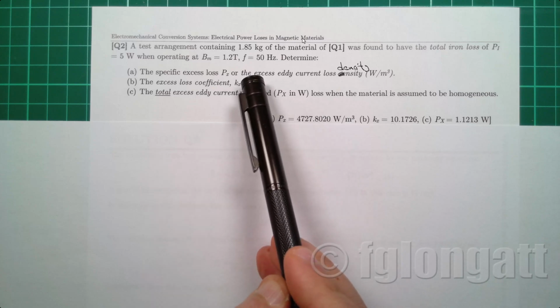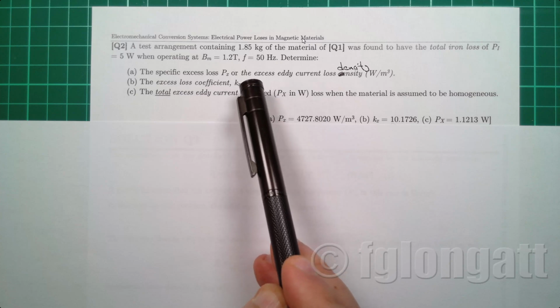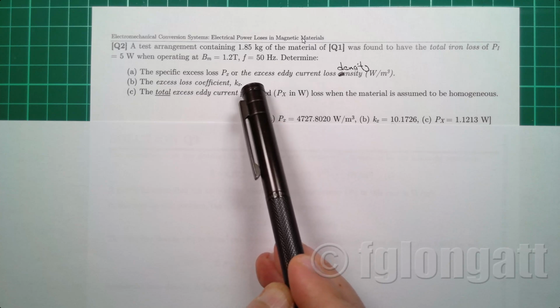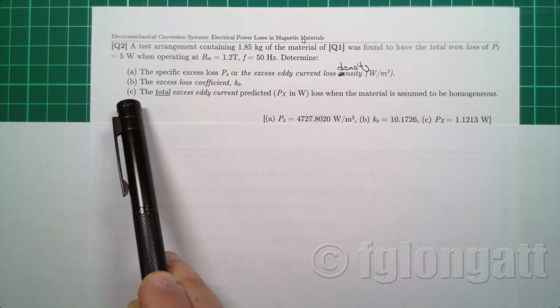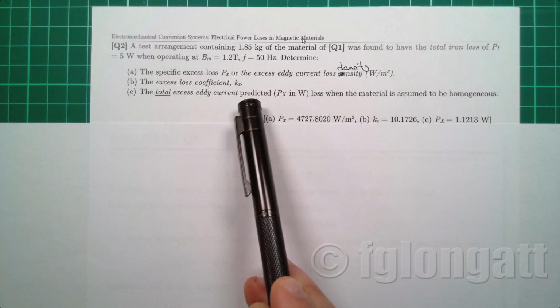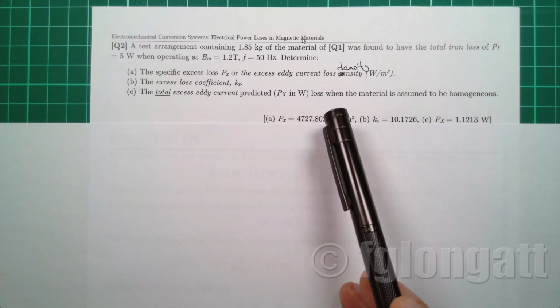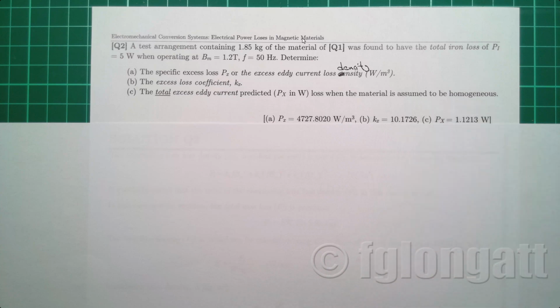Second question is determine the excess loss coefficient. In this case it is the constant Kx. And finally, question C is the total excess eddy current predicted loss when the material is assumed to be homogeneous.